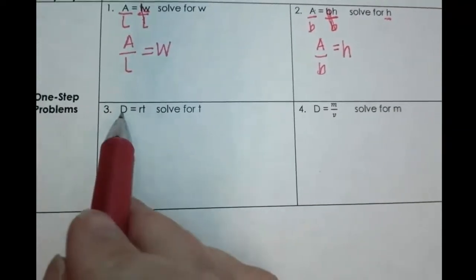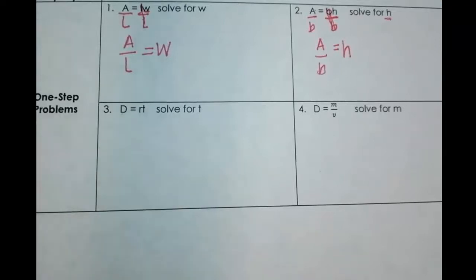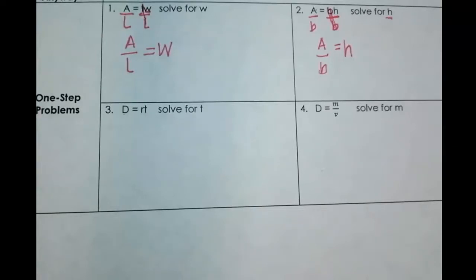Okay, then we have distance equals rate times time. I want you to pause the video, try it, and see how you do.